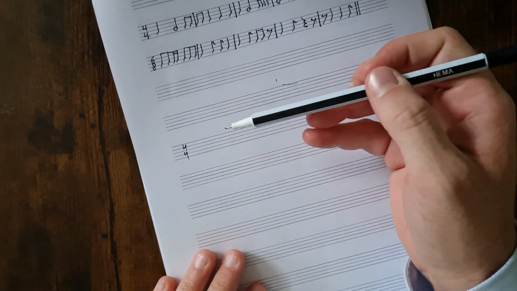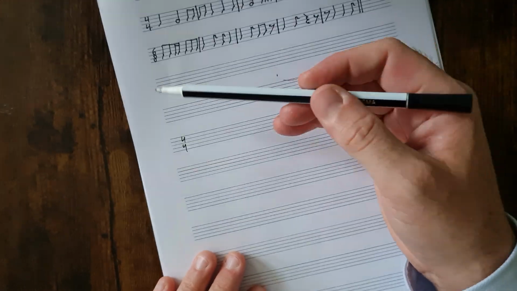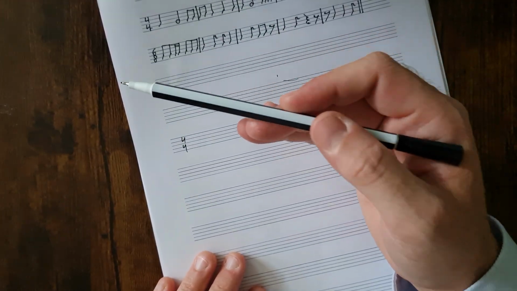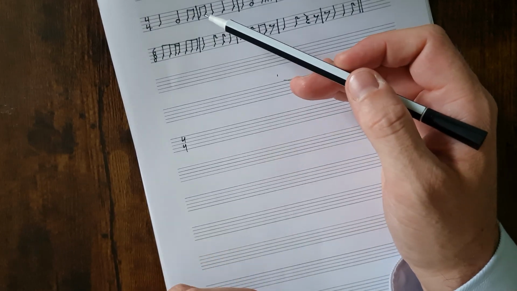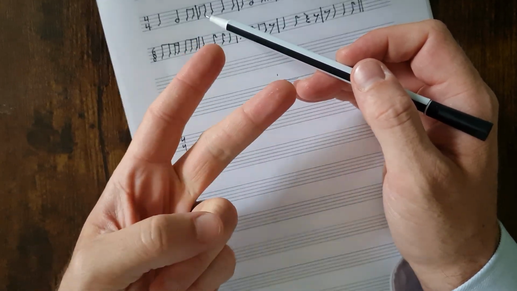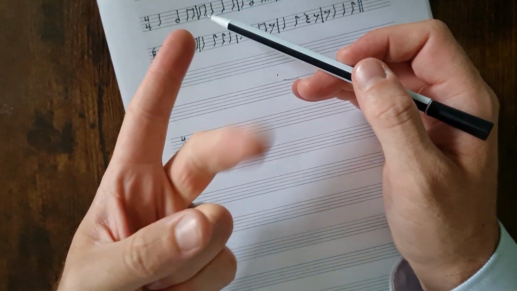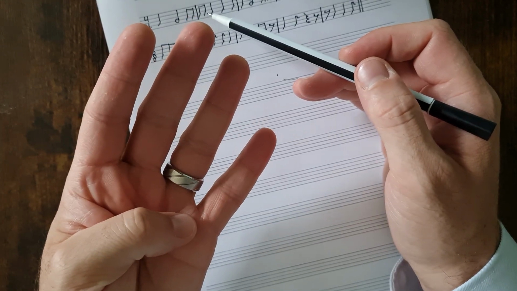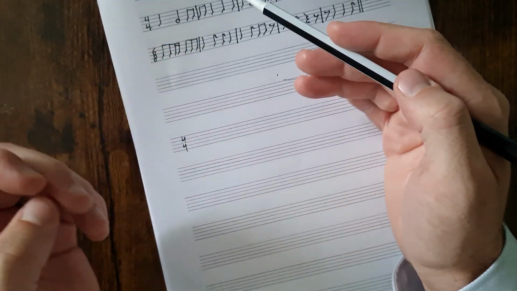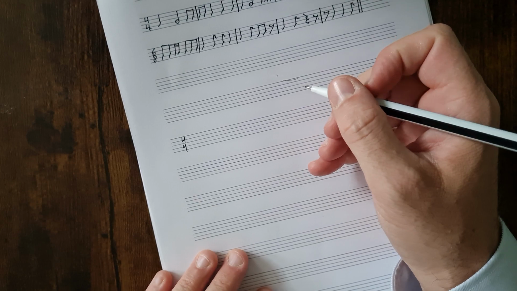Mary had a little lamb. First thing you need to know is it's in 4/4. Mary had a little lamb, little lamb, little lamb. So I feel this as Mary had a little lamb, little lamb, little lamb. Right? So that's 1, 2, 3, 4, 1, 2, 3, 4. It's 2 measures of 4/4.